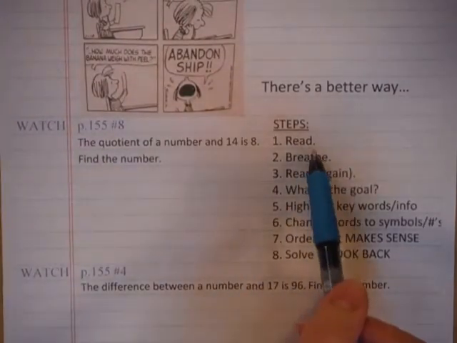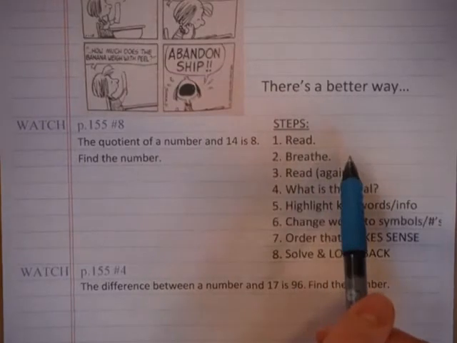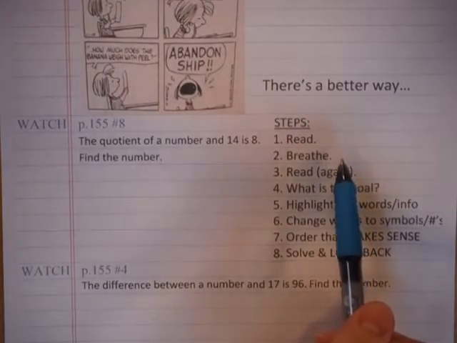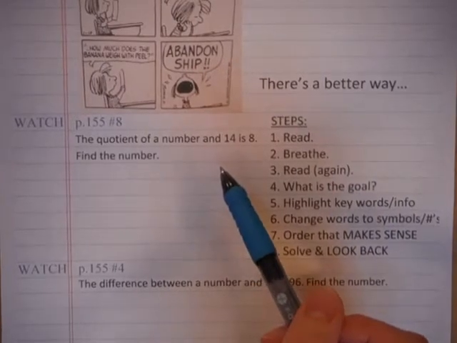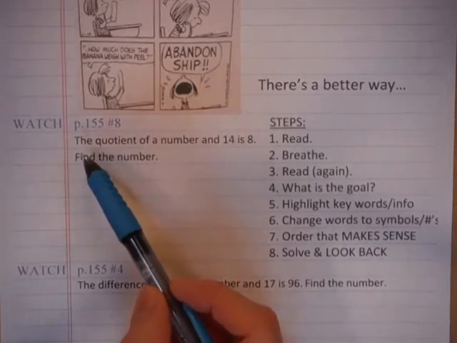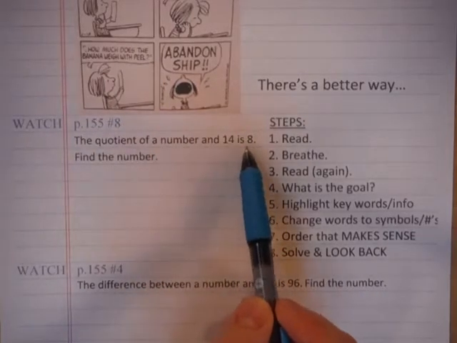And that is the first step. Read it. If you're in a position where you can read it out loud, obviously this won't come in handy for a test, but you can kind of hear your voice read this to you in your head when you get that skill. So let's read it. The quotient of a number and 14 is 8.